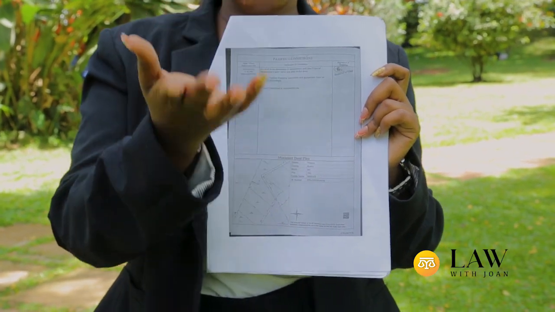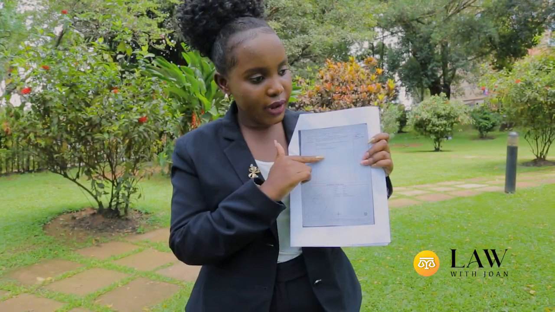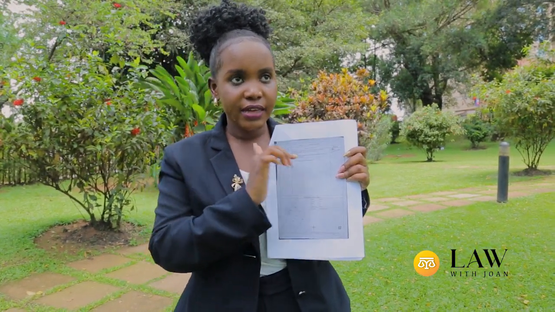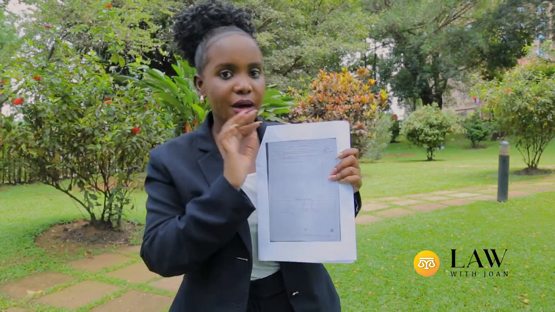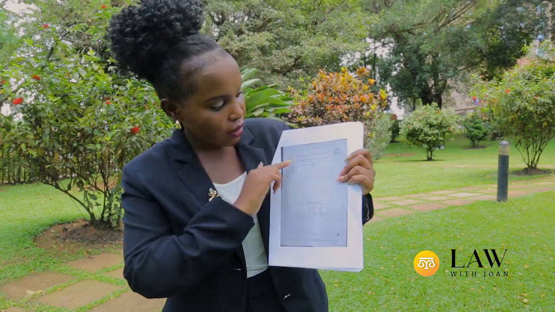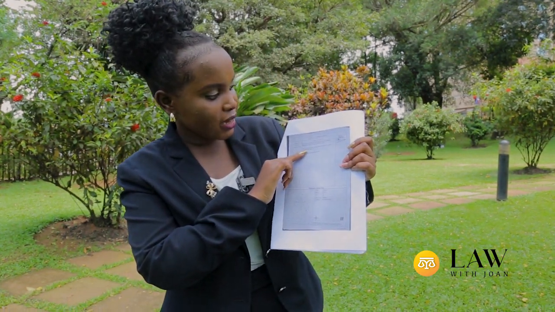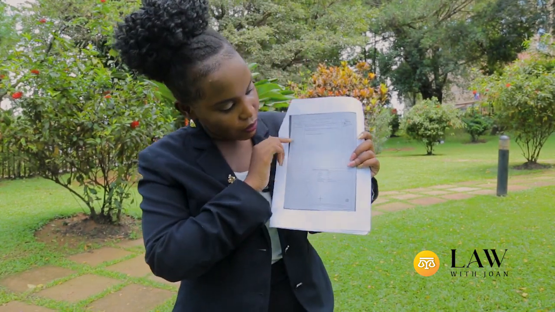You could have farming activities on the land. You can't wake up and use this land for commercial purposes, i.e. waking up, setting up, let's say, a business center on that land when you haven't applied for permission from physical planning to use that land for commercial purposes. Well, so those are the essential features you must look out for when you're looking at a land title and ascertaining as to whether it's genuine or forged.